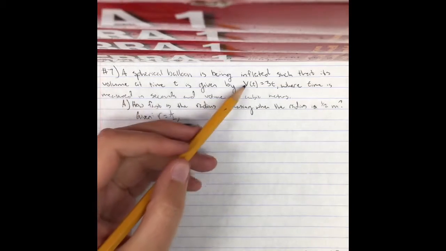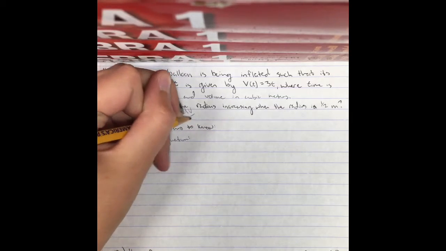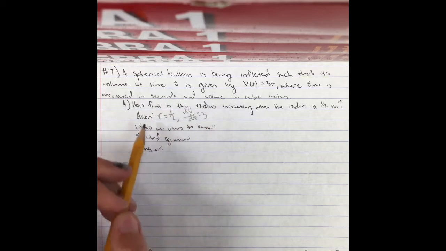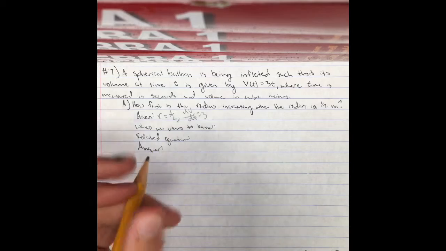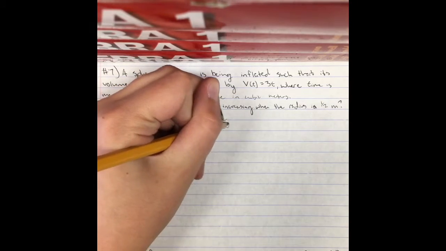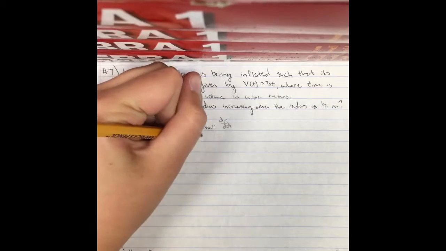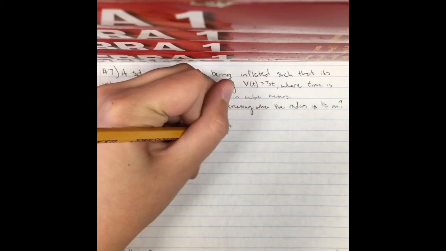And from our equation, V of t equals 3t, when we take the derivative of that, dV/dt will equal 3. And since we want to figure out how fast the radius is increasing, we want to figure out the dr/dt, or the change in the radius. And so to do this, we're going to have to use our equation for the volume of a sphere. V equals 4/3 pi r cubed.